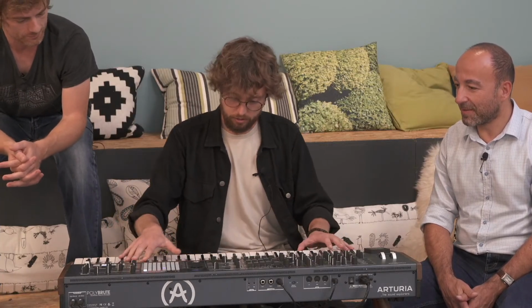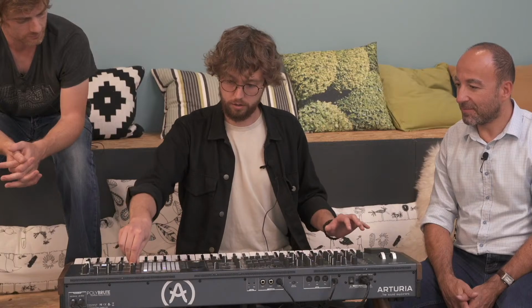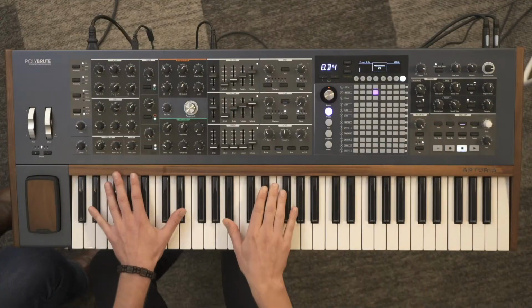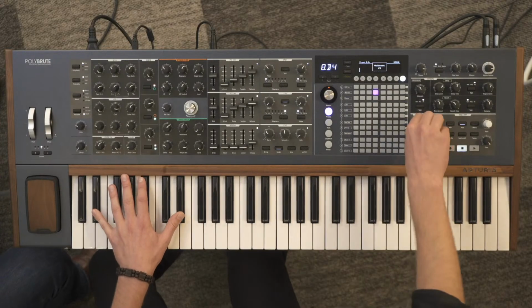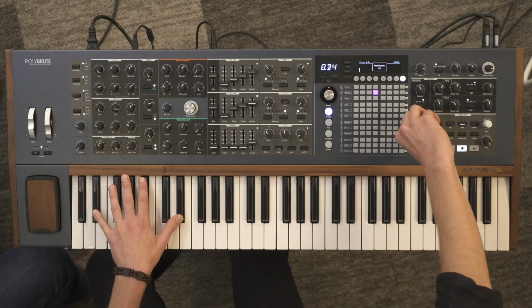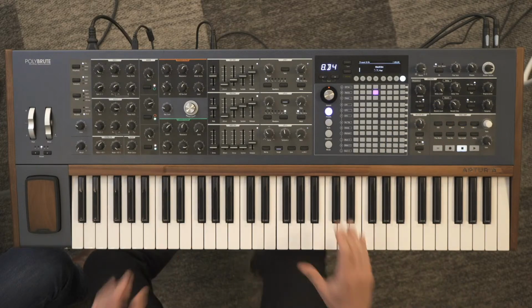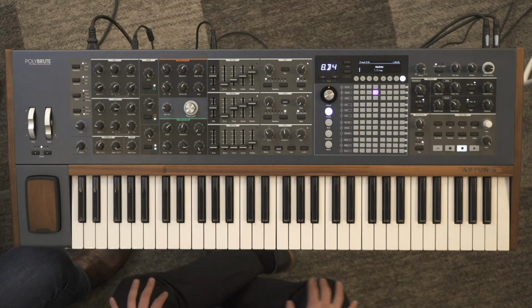How would it be to program it through LFOs? That would be a long work to do that. Sorry, I'm getting lost. No, great. I mean, that's very nice to listen to.